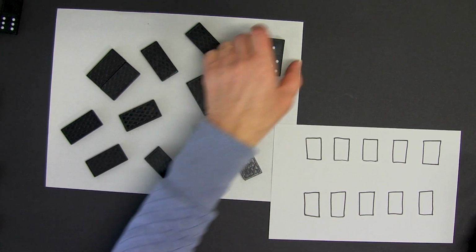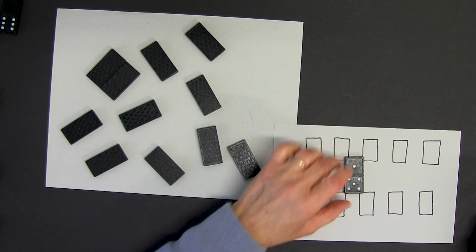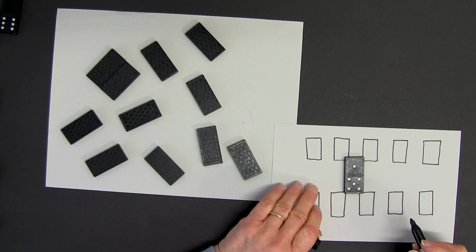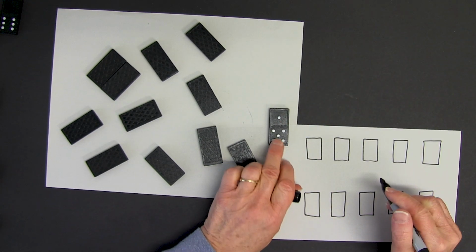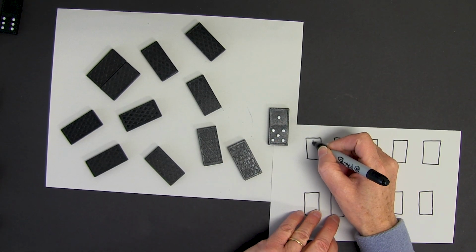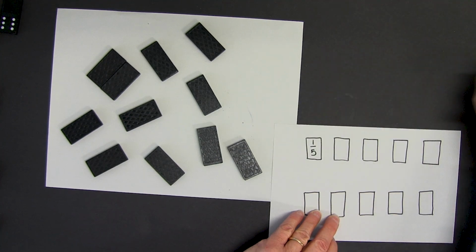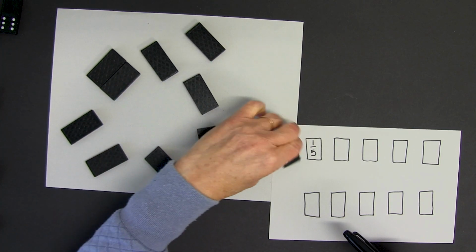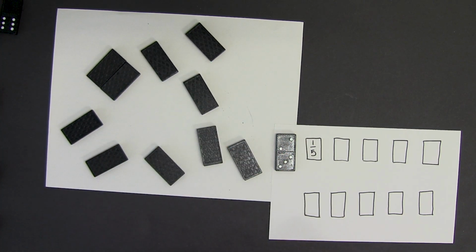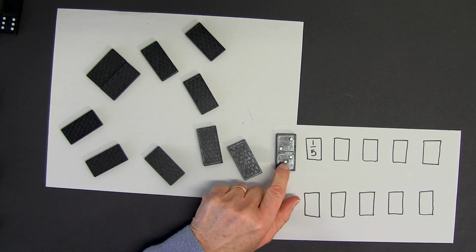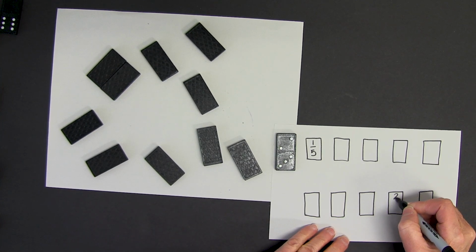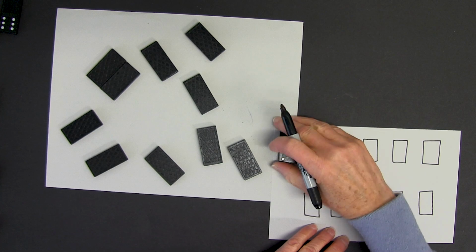So I'm going to start with this domino, and I've made 1/5. So I think 1/5 is going to be one of the smallest possible ones that I could make. So I'm going to put 1/5 right here. Now it's my partner's turn, and my partner will choose this one. And my partner has made 2/3. So 2/3 is greater than half, which would be about there. So I'm going to have my partner put 2/3 there.